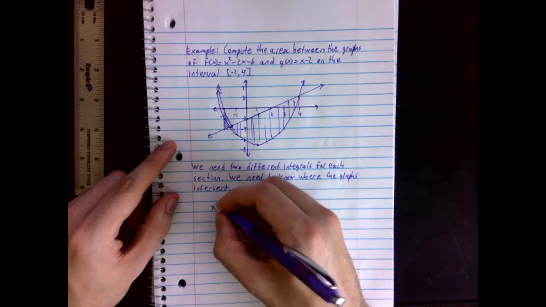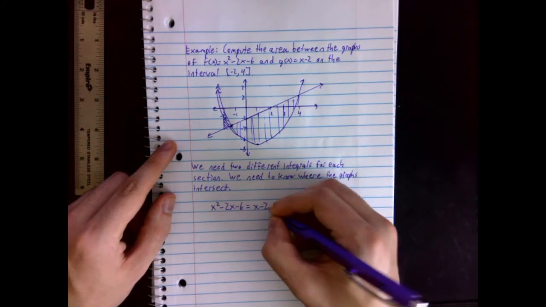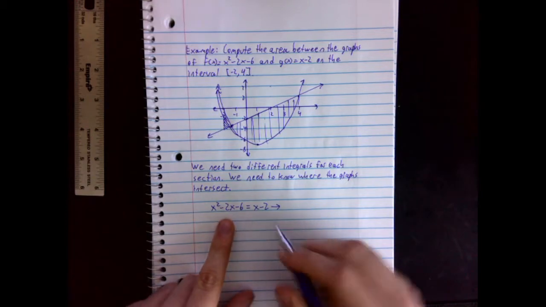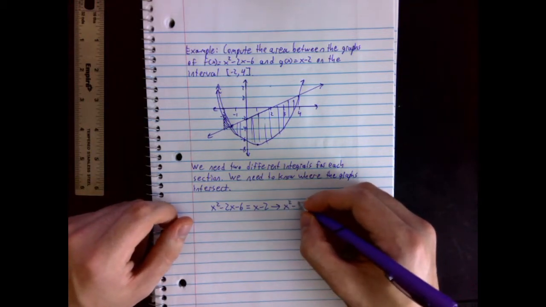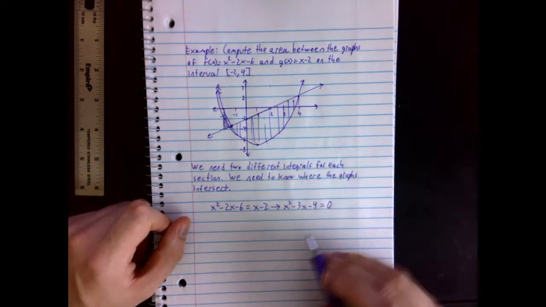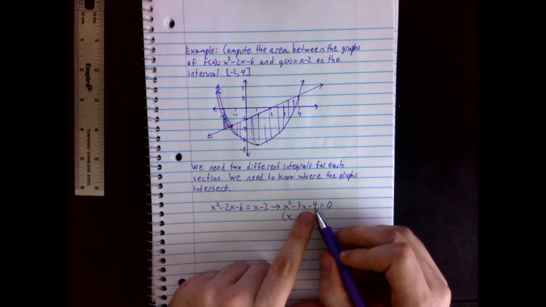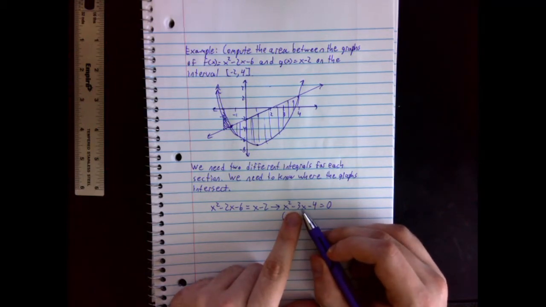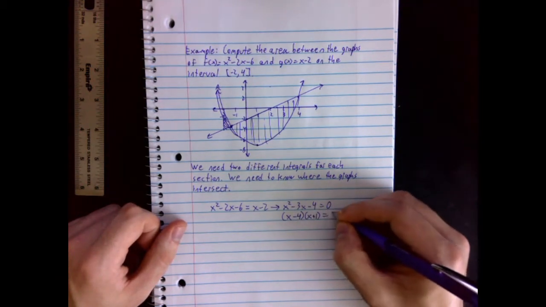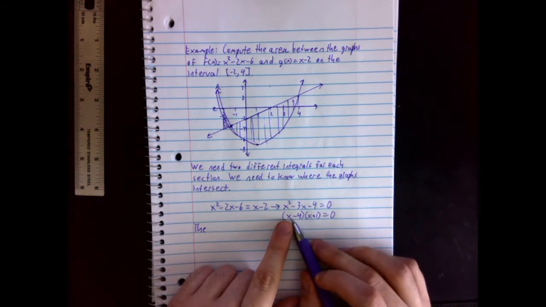So we do x squared minus 2x minus 6 is equal to x minus 2. And then we need to solve for x. So if we do this, let's go ahead and subtract x and then add 2. So this will be x squared minus 3x minus 4 is equal to 0. And then this polynomial I can actually factor. So this is about two numbers whose product is negative 4 and whose sum is negative 3. So that's going to be negative 4 and positive 1. So the solutions of this equation are x equals 4 and x equals negative 1.